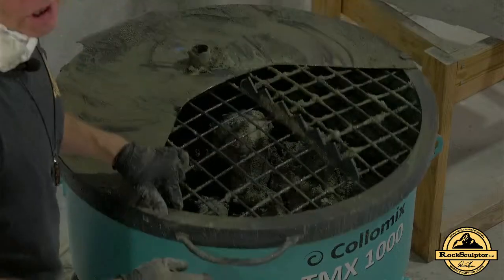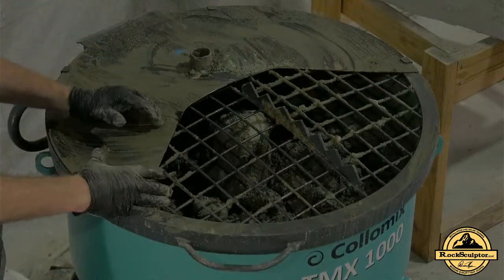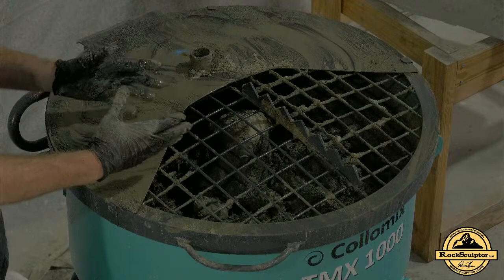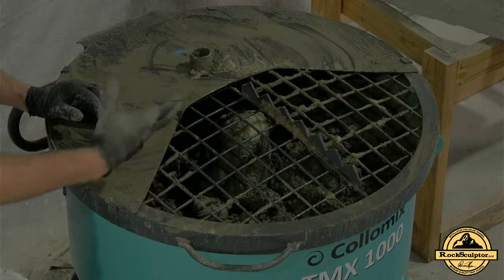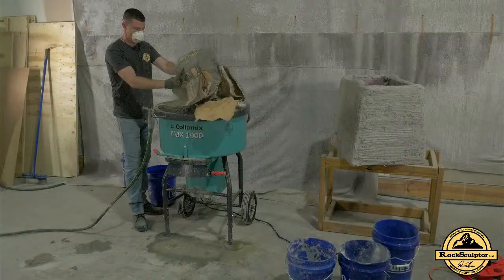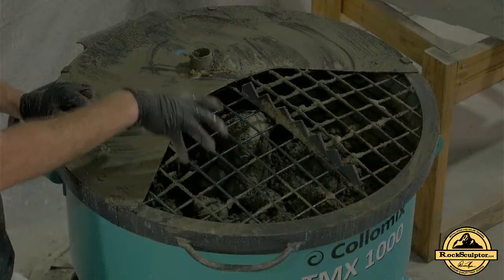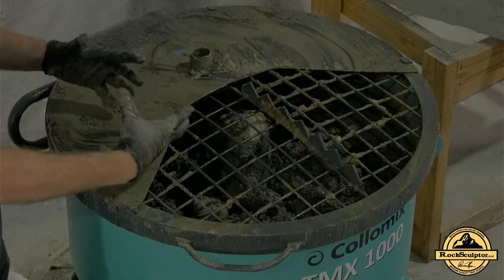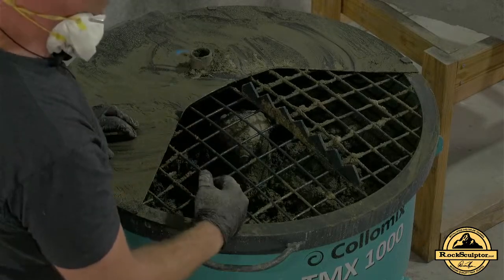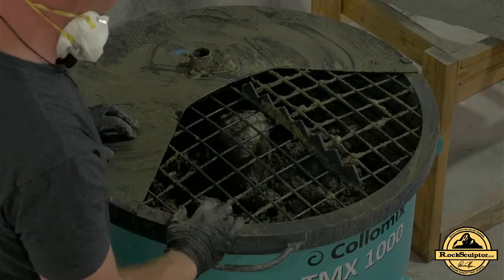When you're ripping and running, I really don't fine tune it like that. Once you get your mix contents and your water amounts dialed in, that's when you can just go to town. For the 120 volt mixer, I would still definitely start with the water, the sand, and then pepper in the Portland. I think that's the way to go for this unit.